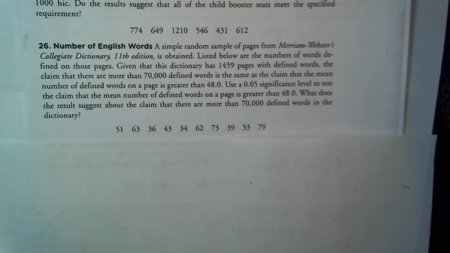The last example is about the number of English words. A simple random sample of pages from Merriam-Webster Collegiate Dictionary is obtained. Listed below are the numbers of words defined on those pages. Given that this dictionary has 1,459 pages with defined words, the claim that there are more than 70,000 defined words is the same as the claim that the mean number of defined words on a page is greater than 48.0.